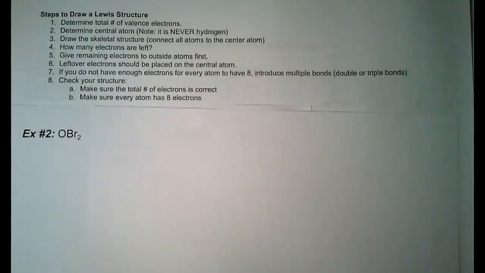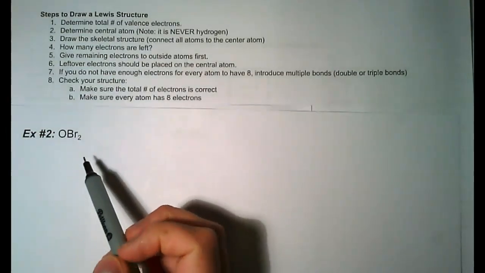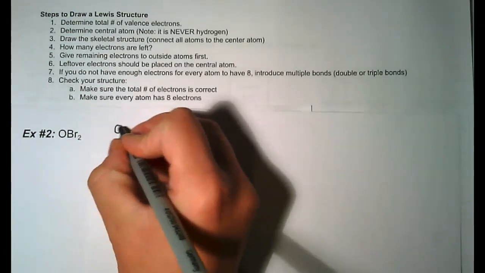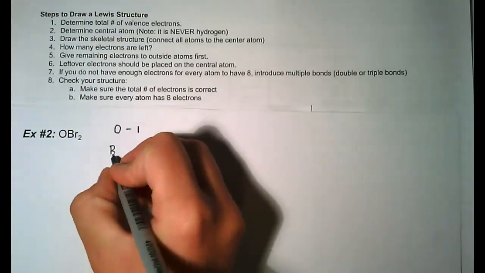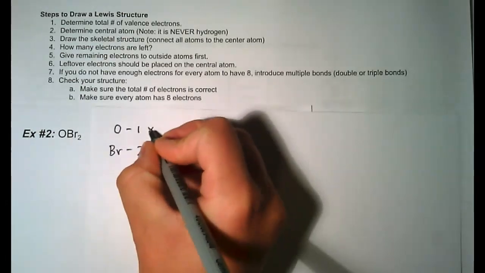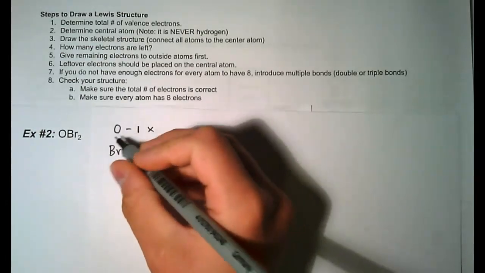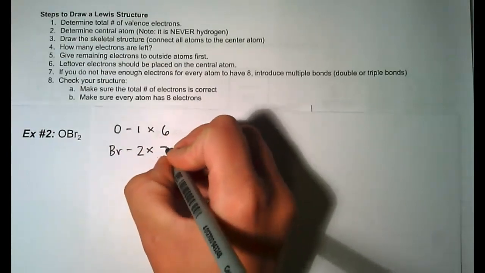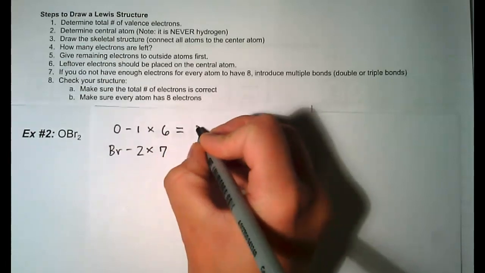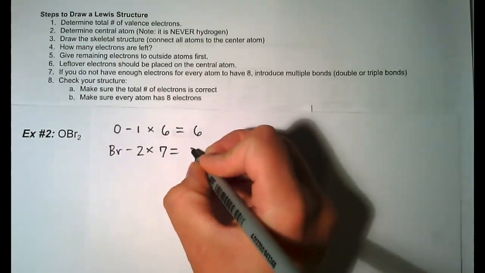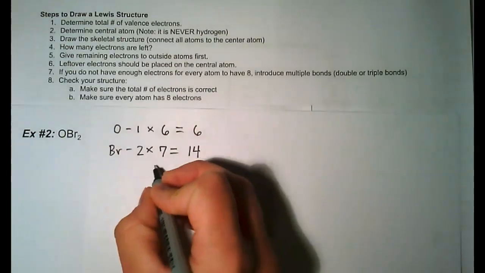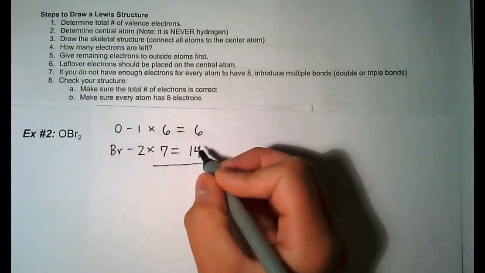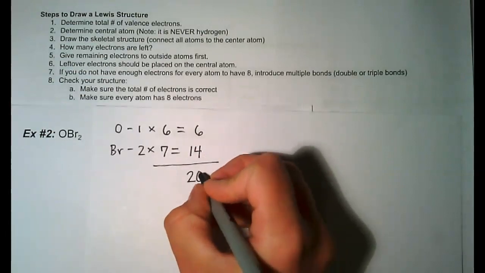My next example is OBr2. So first I'm going to determine my total number of valence electrons. I have 1 oxygen, and I have 2 bromines. From looking at the periodic table, I know that oxygen has 6 valence electrons and bromine has 7 valence electrons. So I have 6 coming from the oxygen and 14 valence electrons coming from the bromines. So my total number of electrons that I get to use in this Lewis structure is 20 electrons.